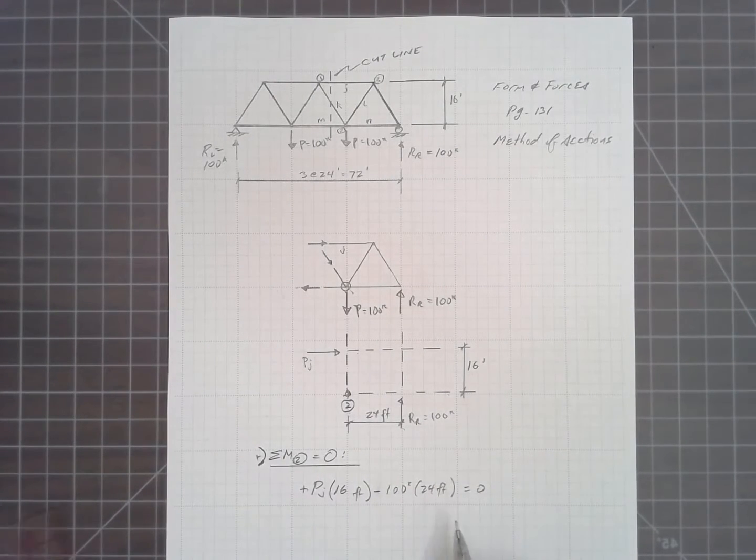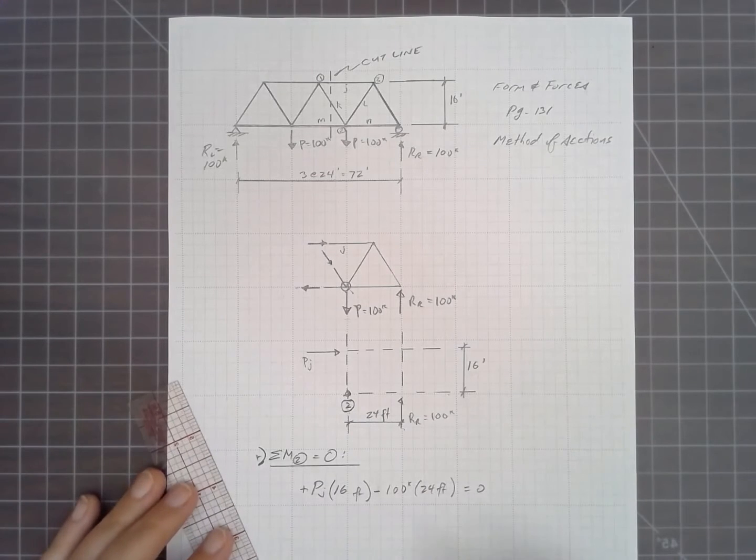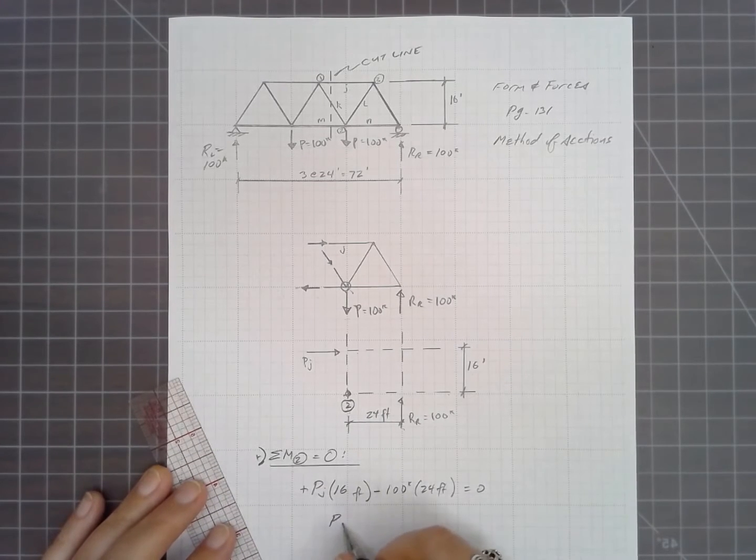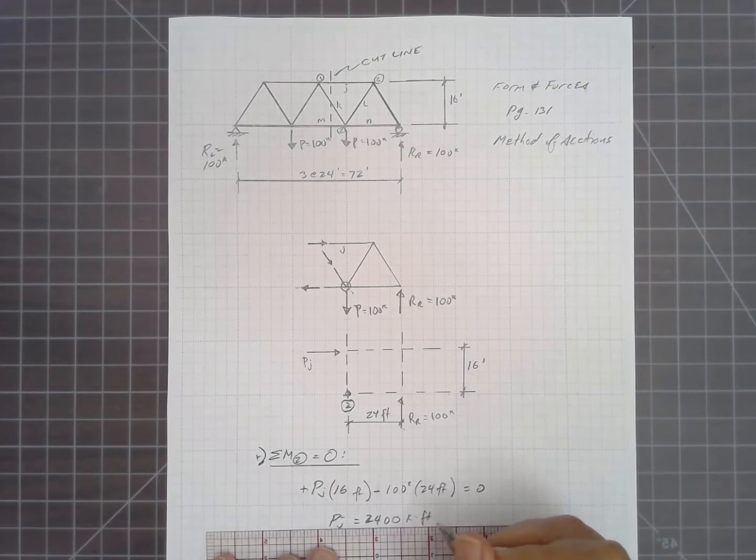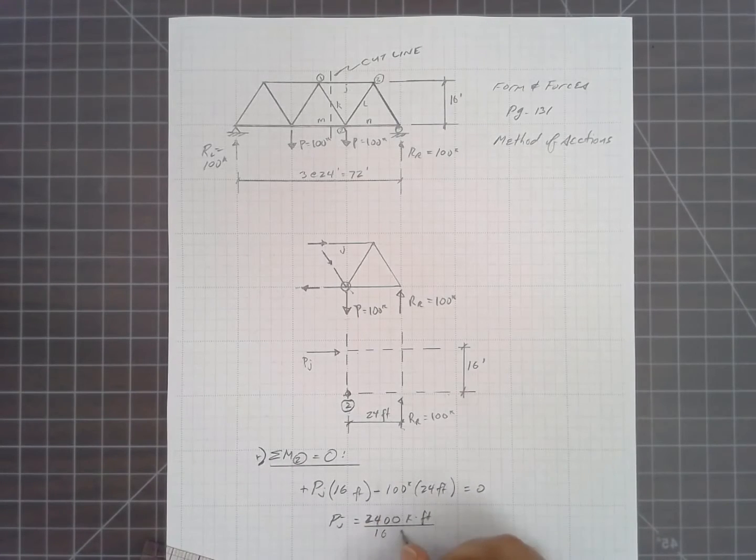And if you mess up, if you guess wrong, you will get a negative answer, but the correct magnitude, so it just means that your sign was reversed. So force P of J is then 2,400 kip feet divided by 16 feet.